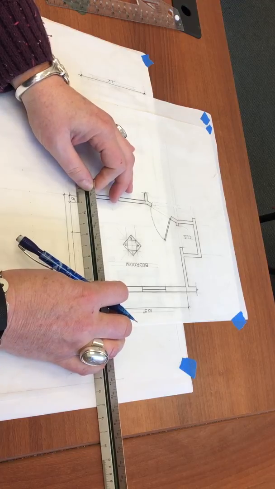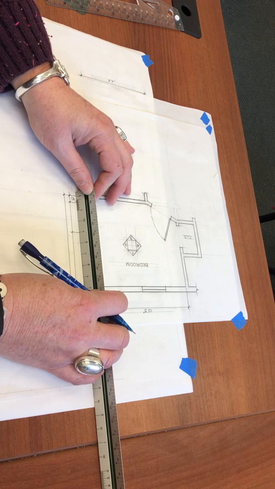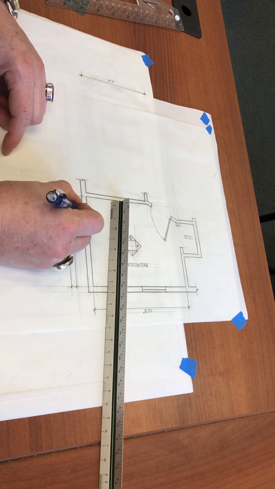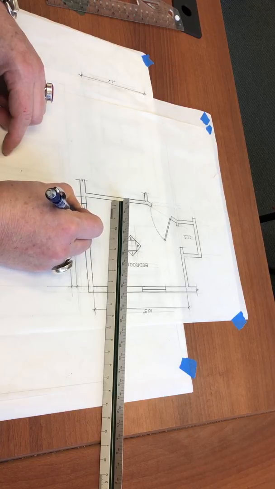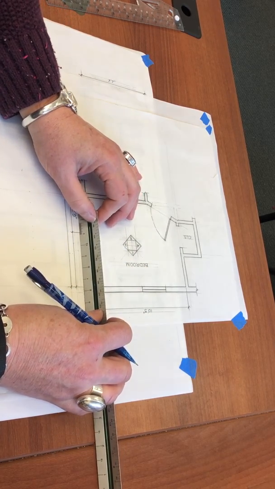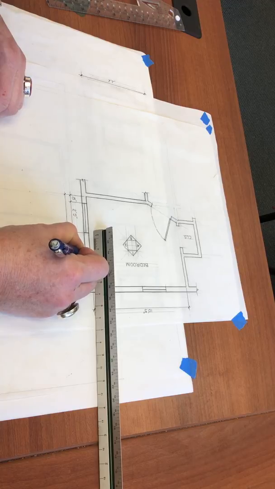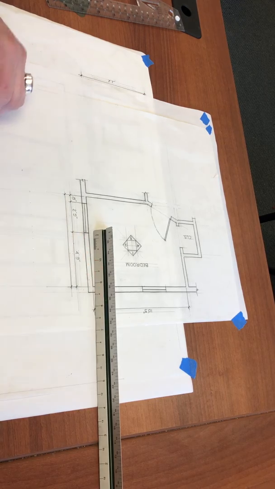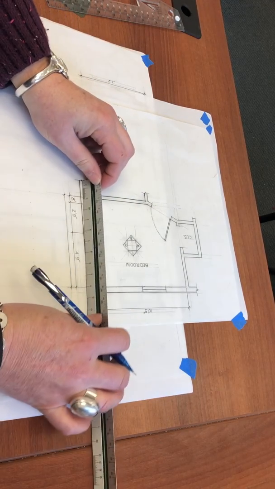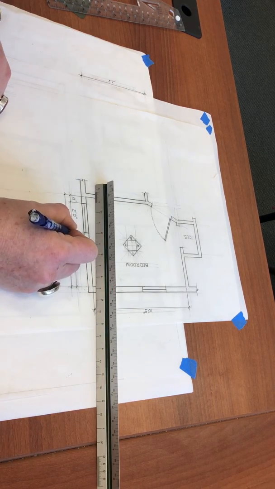The dimension between here and here is 2 foot 9. And the dimension from here to here is 4 feet 9. And then my dimension from wall to wall should be 8 foot 3. I remember that from doing the field measuring.